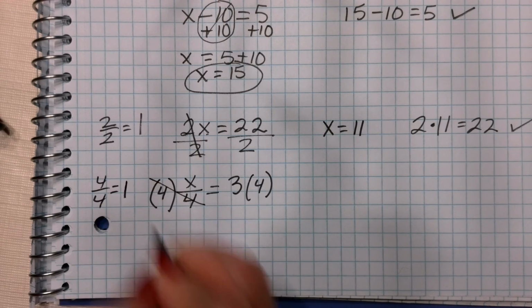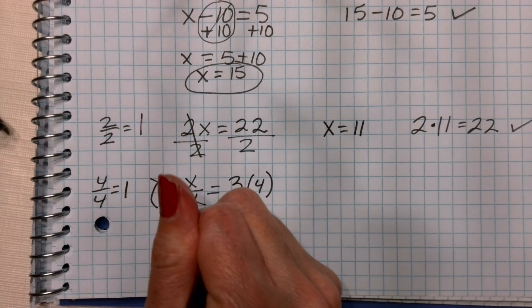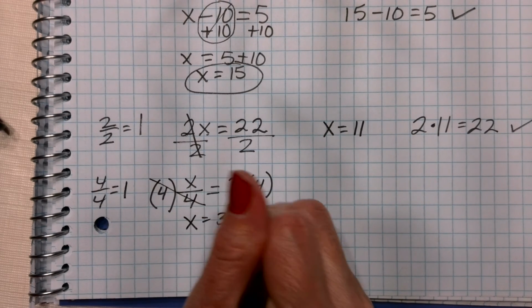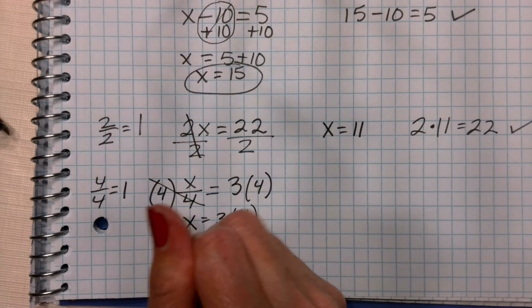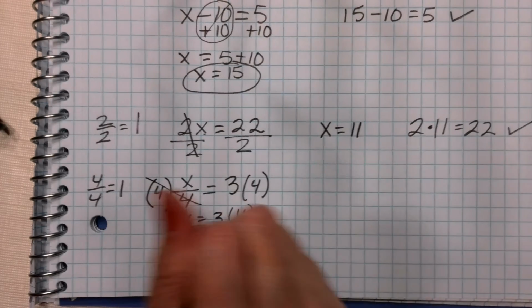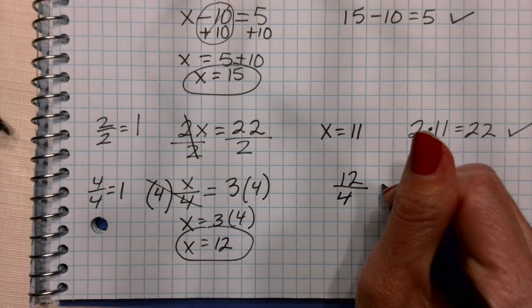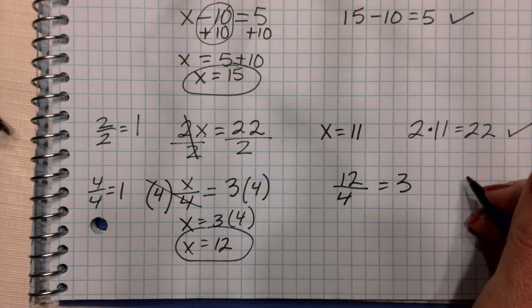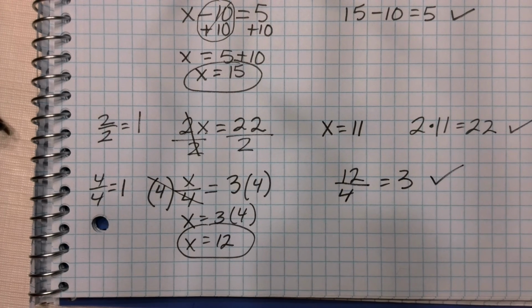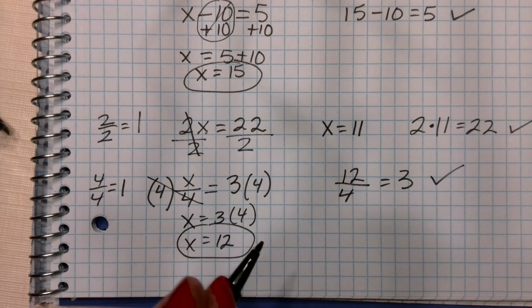Anything divided by itself is 1. And I'm left with x is equal to 3 times 4, which is x is equal to 12. And if I go back and check, is 12 divided by 4 going to give me 3? Yes, it will. And then that is a check. So that's how you do the one-step equations.